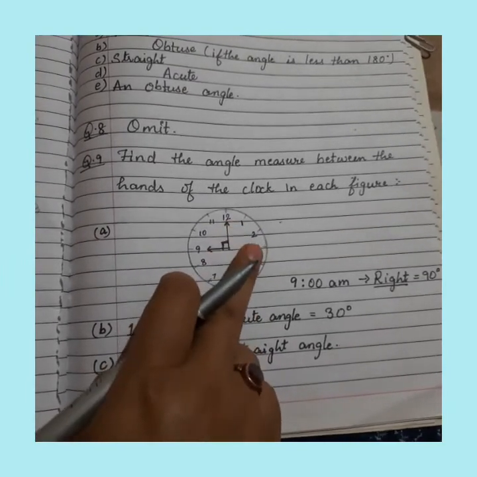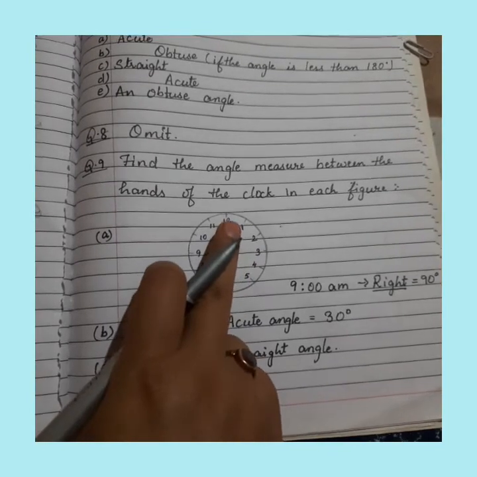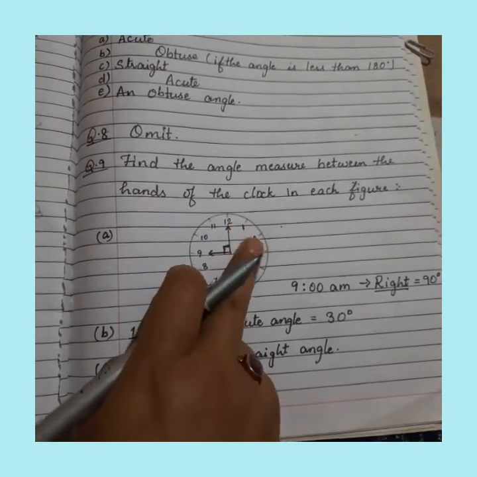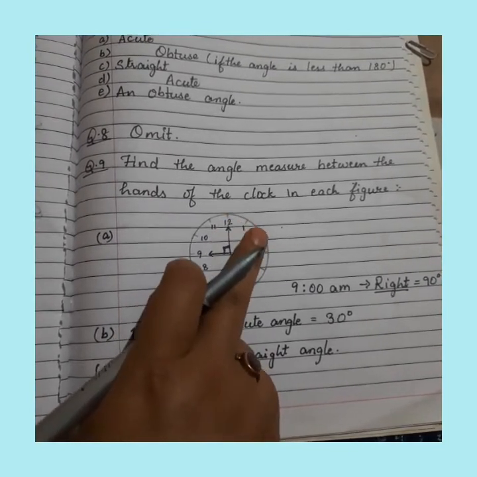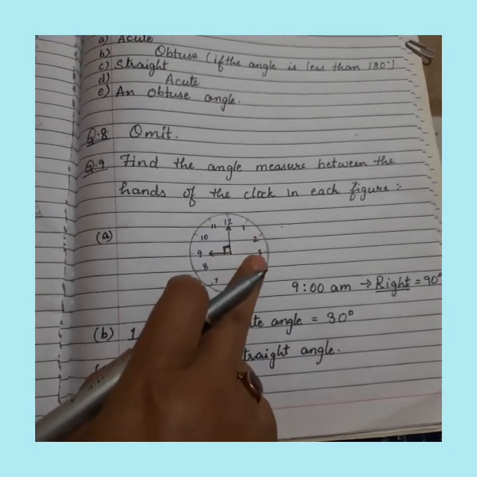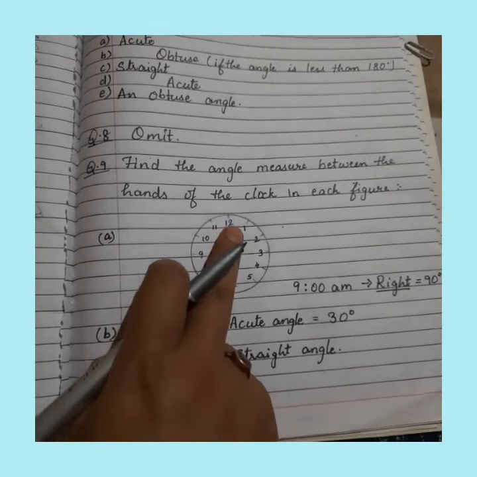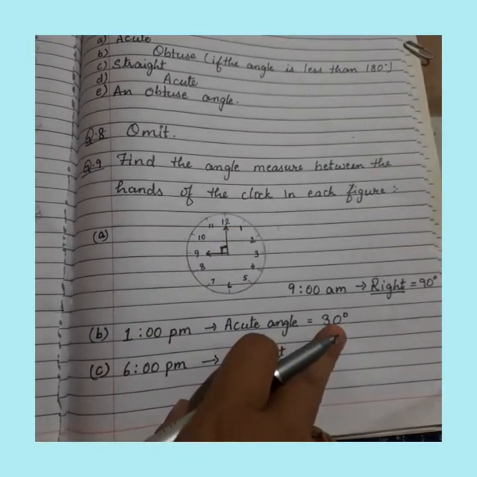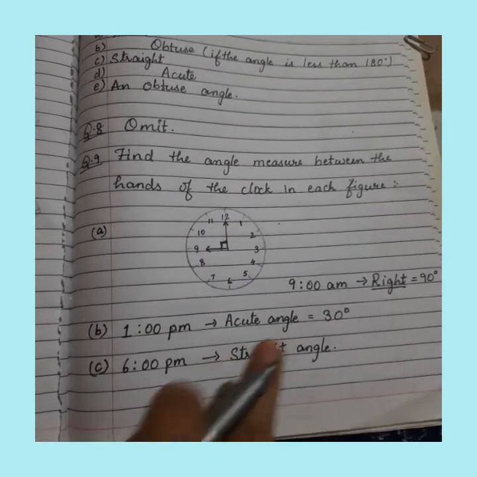So if I divide 90 into 3 parts, 30, 30, 30, that is 30 here, then on 2 it will make a 60-degree angle, and on 3 it will make 90 degrees. So on 1 it is making an angle of 30 degrees.